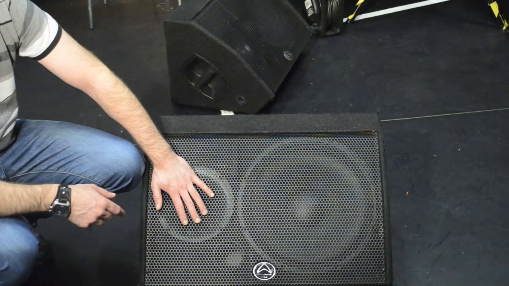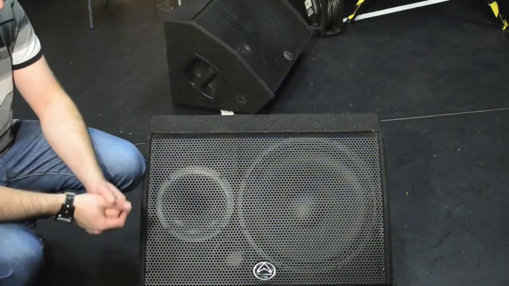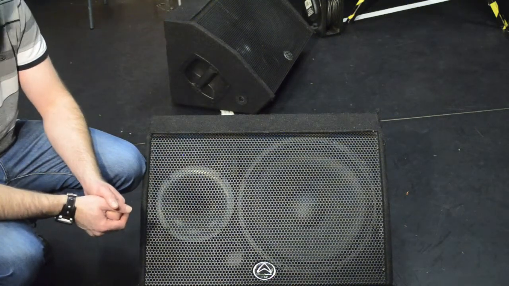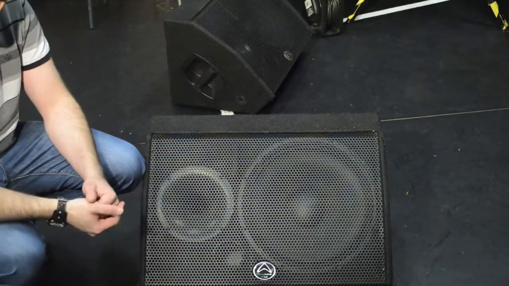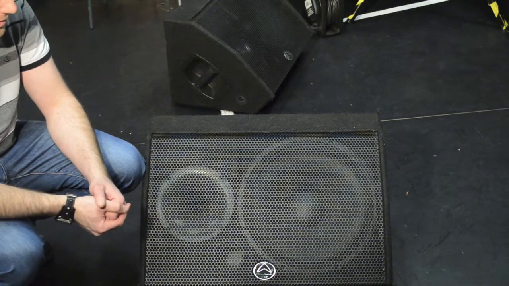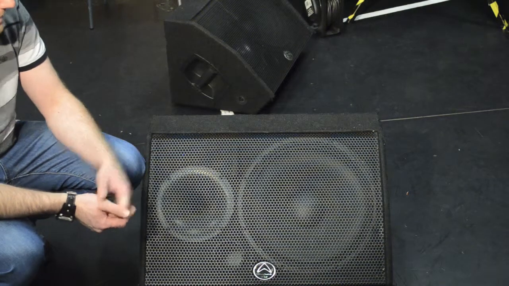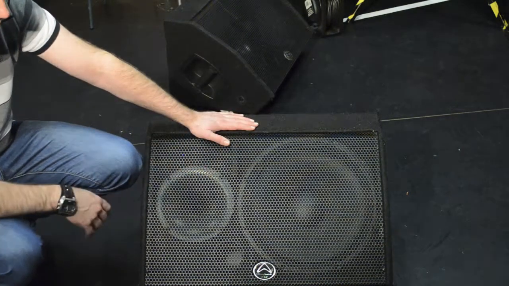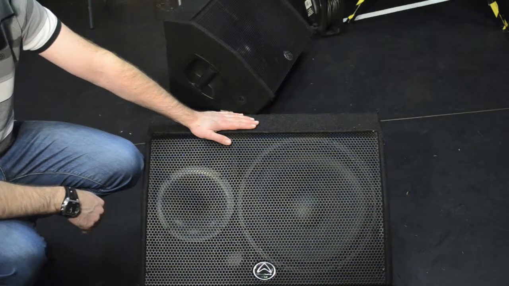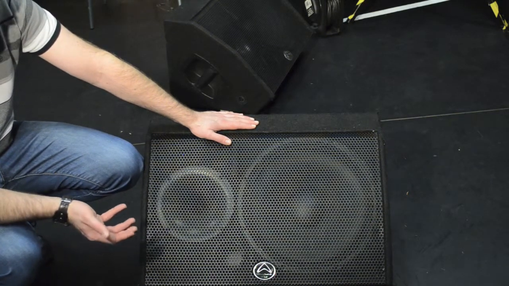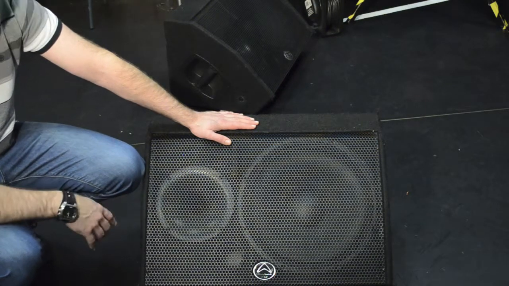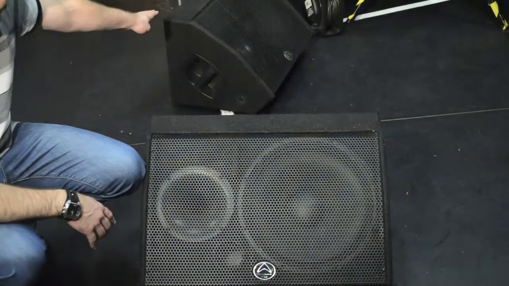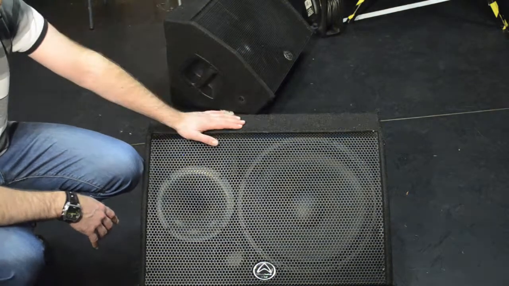Because of the size, it's going to have quite a wide coverage of sound as well, so you don't have to stand directly in front of the speaker. You could be slightly off axis and still get good sound reproduction from it. Now these are 4 ohms, 300 watts, hence why the PV amplifier is 450 watts at 4 ohms per channel. So we know we can run 2 independent monitor mixes from that one amplifier.